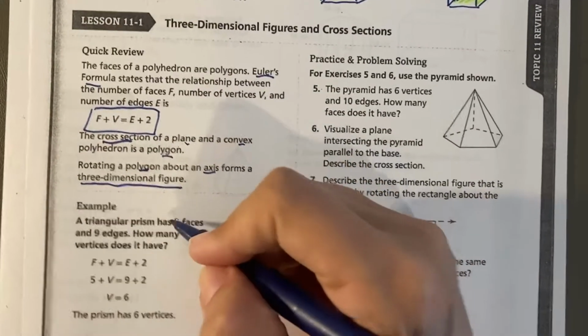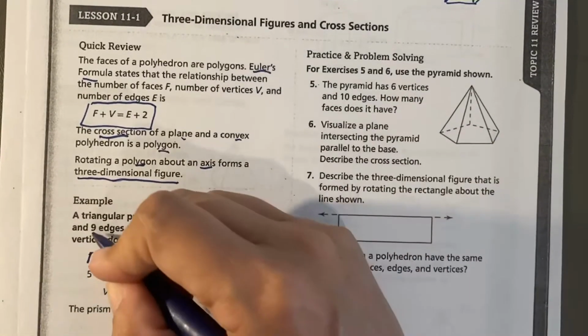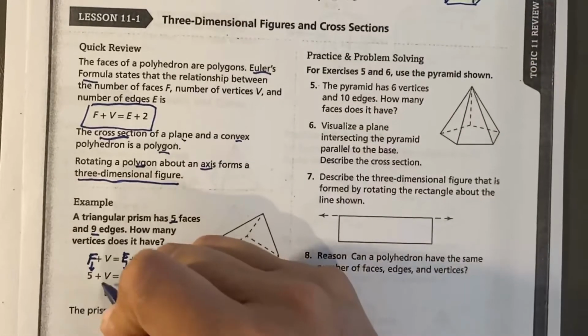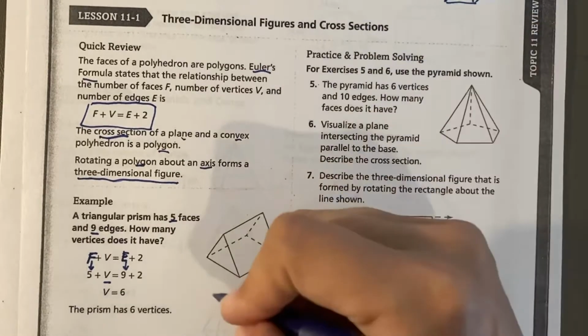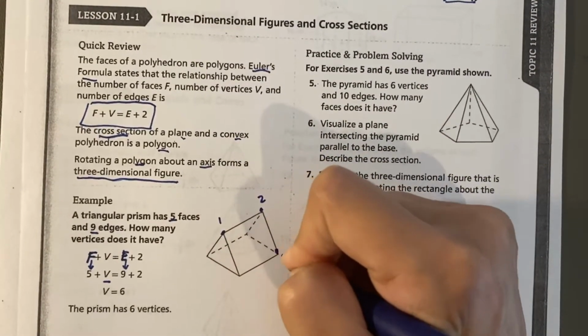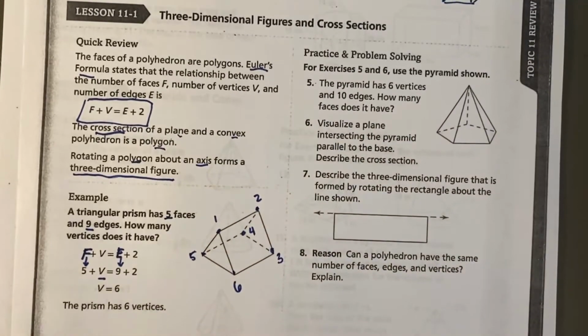So here, if you had 5 faces, so see at the letter F, they substituted a 5, 9 edges. So the letter E, they substituted a 9. And notice they used algebra to solve for V. This prism has 6 vertices. We noticed this anyway from our picture. Sweet, right?